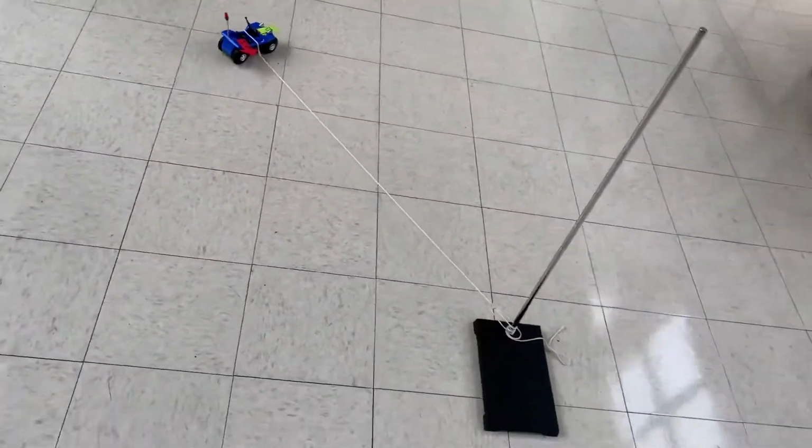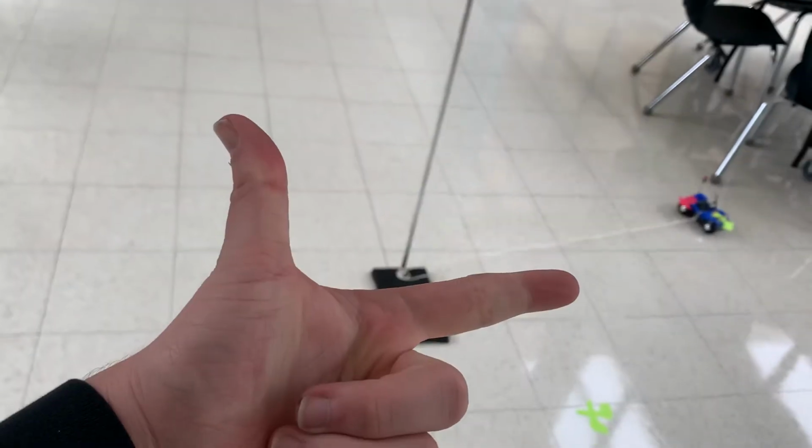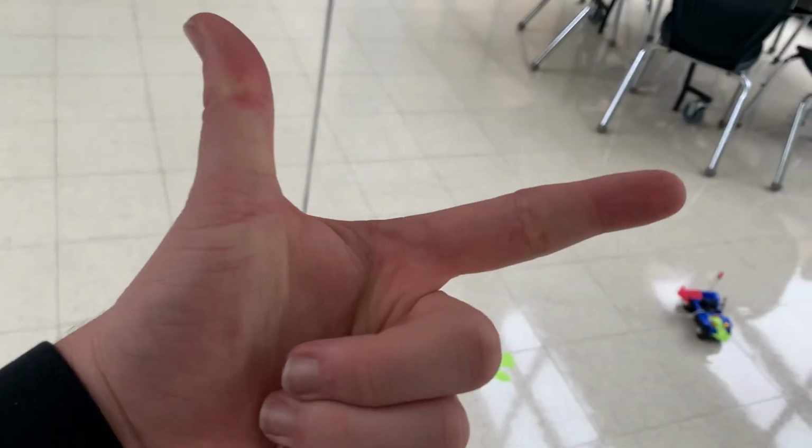All right, folks, that's our introduction to circular motion. Force in the radial direction toward the center of the circle, velocity in the tangential direction, tangent to the circle. All right, there we go.